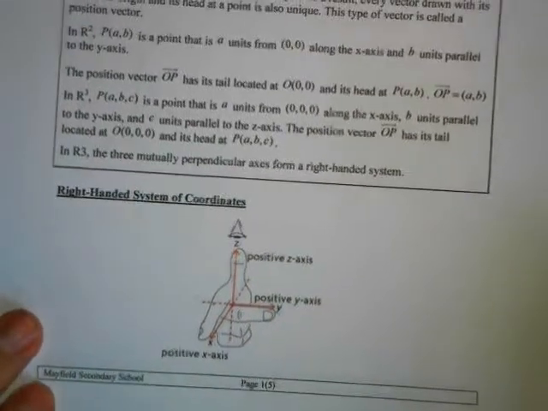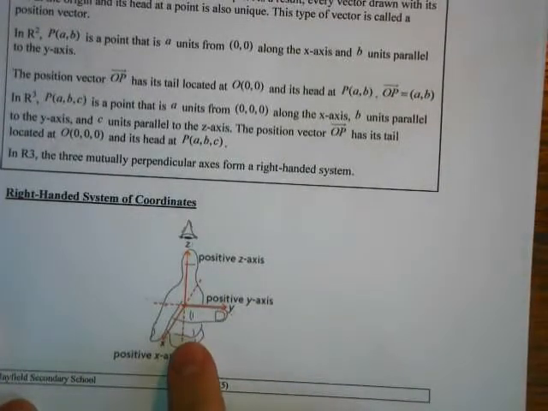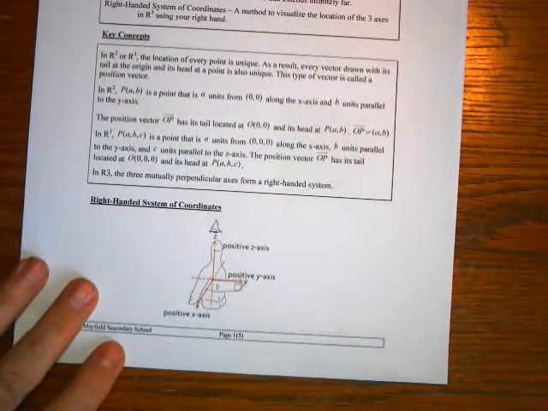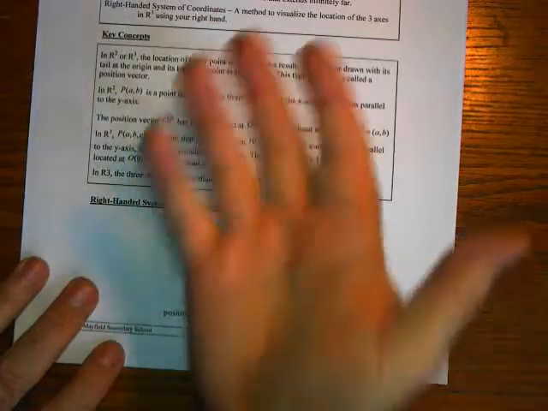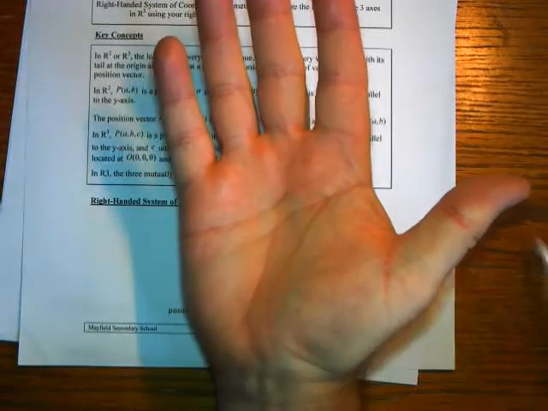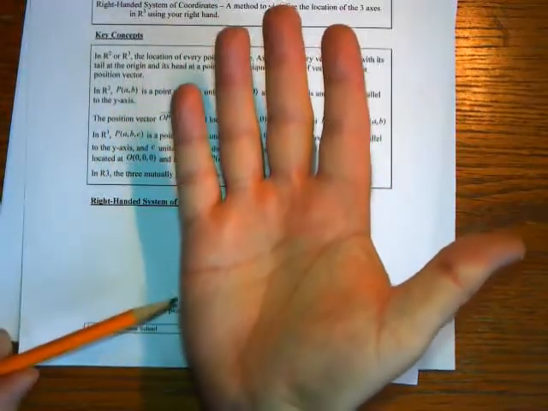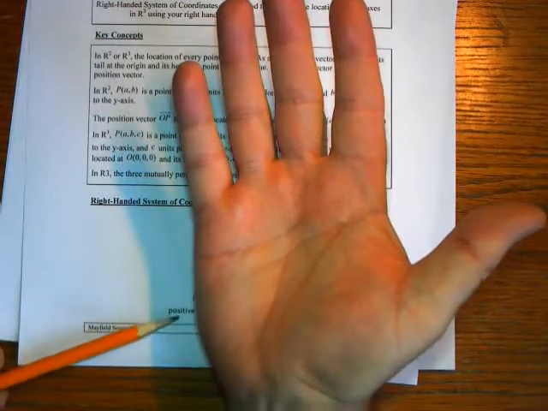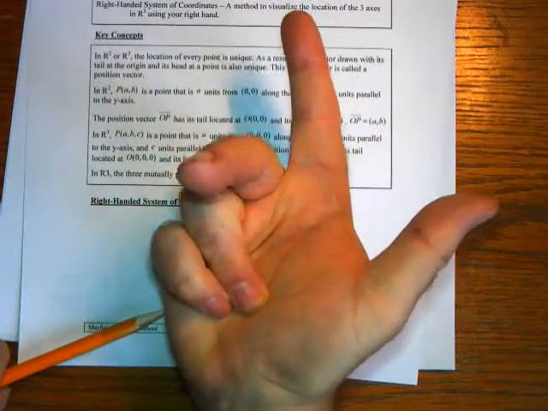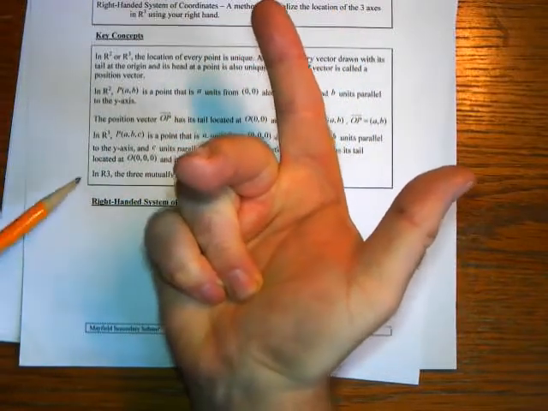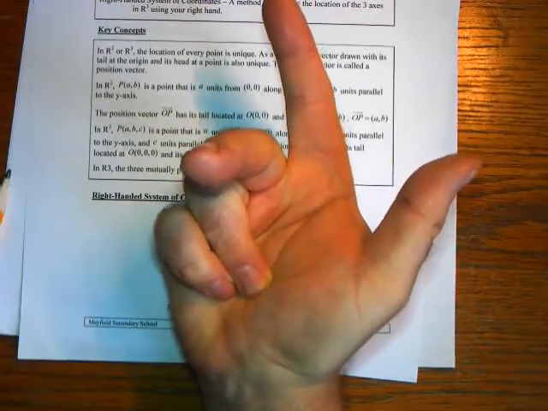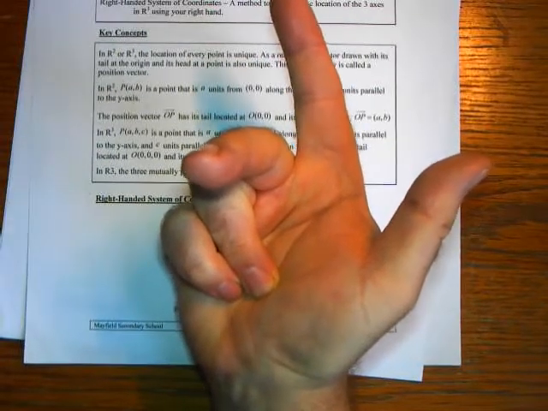I'll try to do this demonstration using the document camera. If you put your right hand in front of you, you've got your thumb pointing out to the right, all your fingers pointing straight up. If I put down these two fingers, I keep my index finger pointing straight up, and my second finger is pointing basically out of the table or paper. Okay, so this is the right-handed system of coordinates.